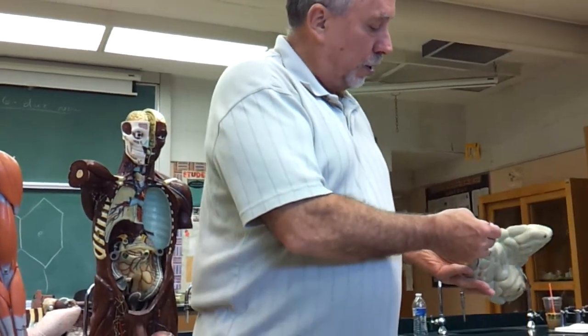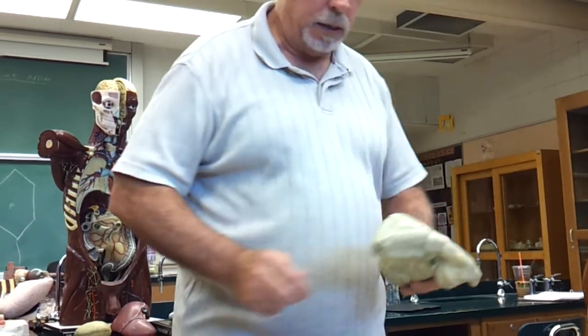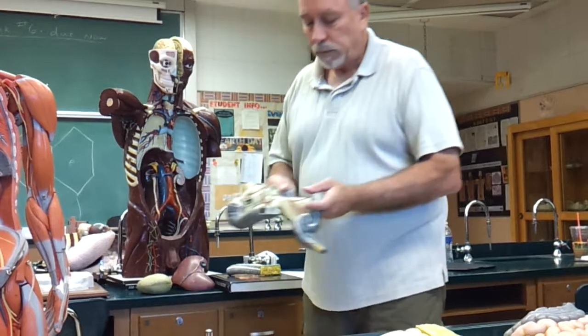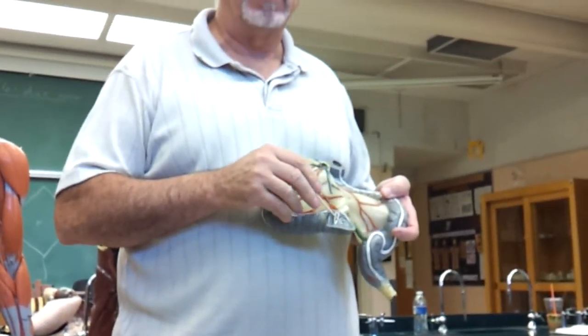Here you can see the entrance in the jejunum. So this for sure is jejunum here. This would be ileum emptying here. You can see right here the ileum emptying into the first part of the large intestines called the cecum.